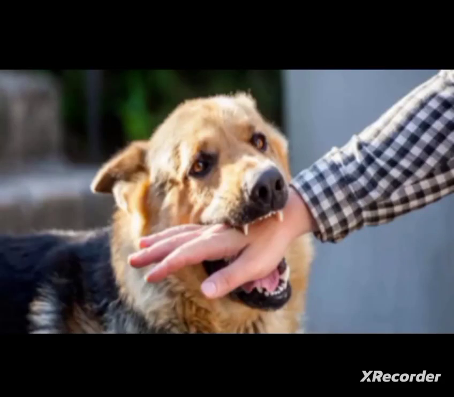Today's topic is rabies vaccine. The main indication for rabies vaccine is dog bite or dog scratch, then cat bite, cat scratch, then monkey bite, then bat exposure. All these are some of the indications for the rabies vaccine.